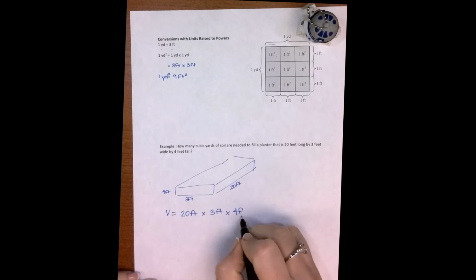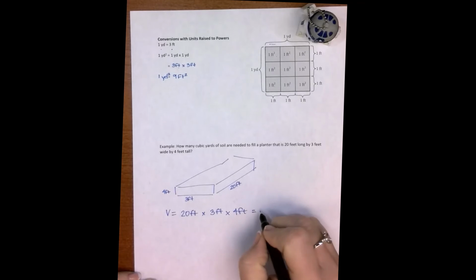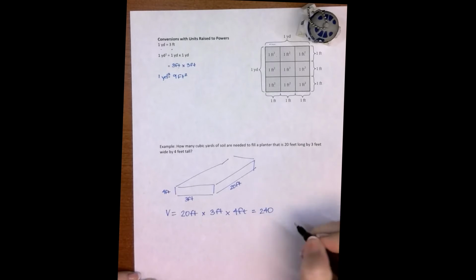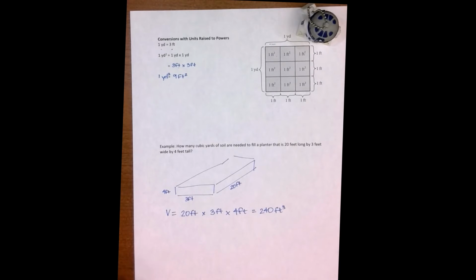Okay, and so that's going to be equal to 20 times 3 is 60, so 240 cubic feet, right?